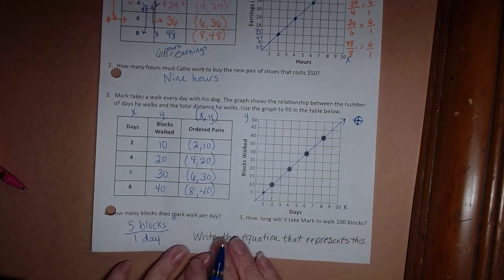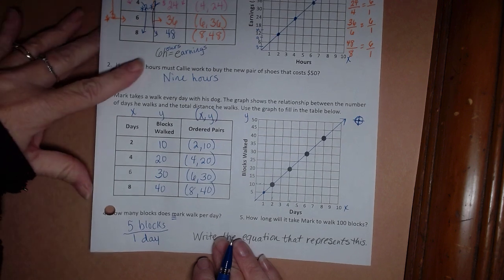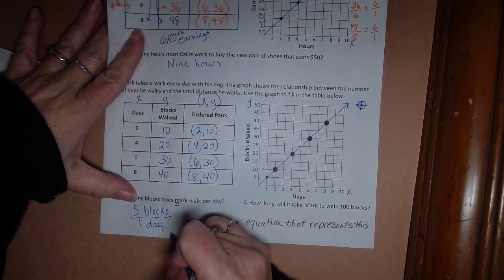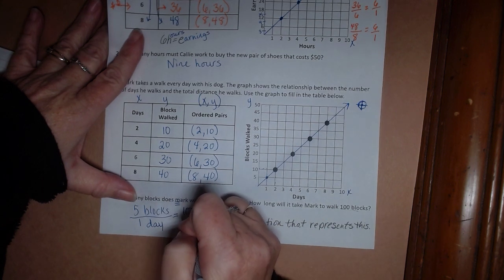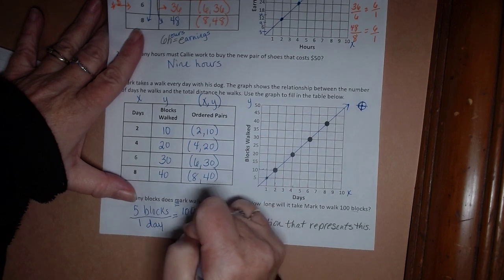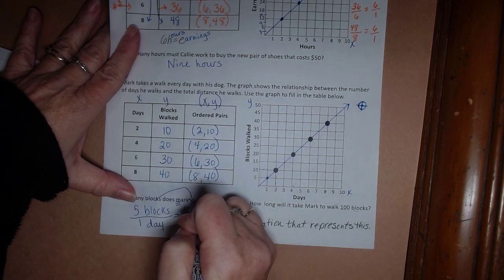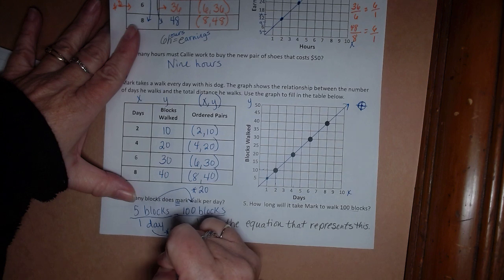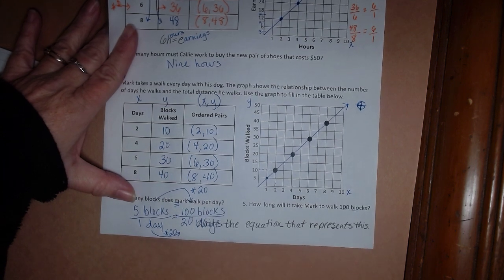How long will it take him to walk 100 blocks? Well, let's think about that. We're going to use a ratio. We're not necessarily going to write this equation. So if 5 blocks in one day, then we want 100 blocks. And how many days is that? So how do you go from 5 to 100? Multiply by 20. So here we're going to do a times 20. So it will be 20 days.